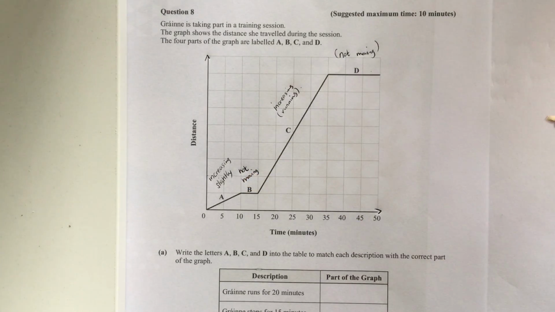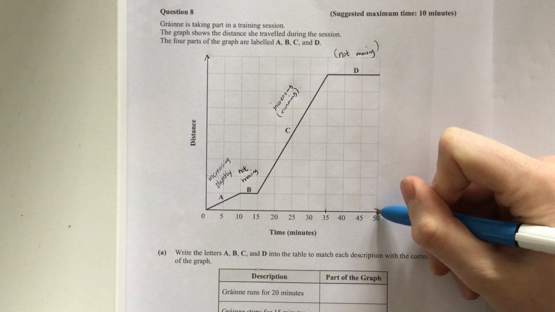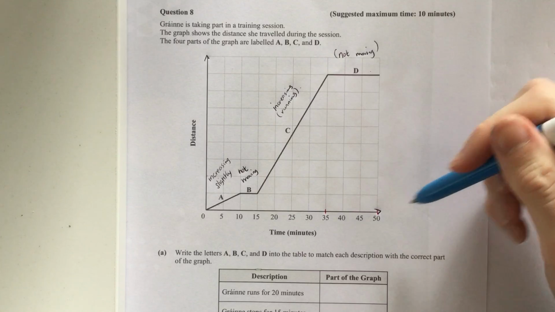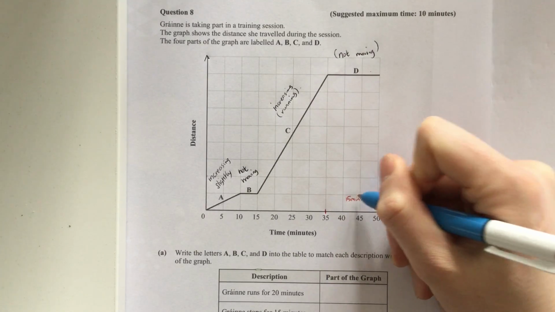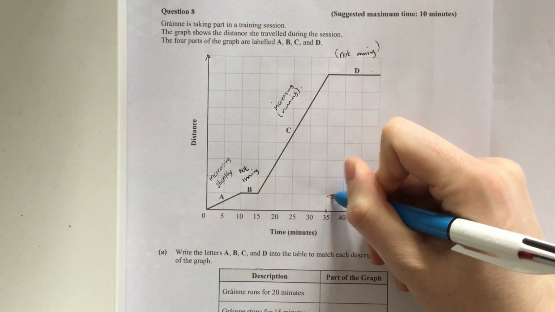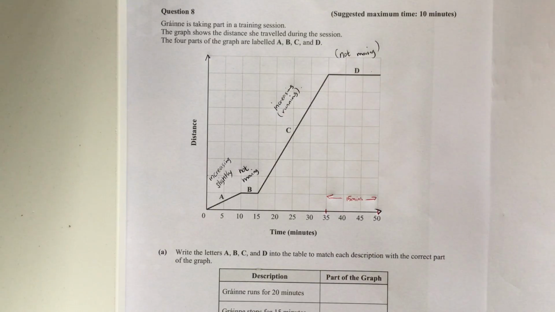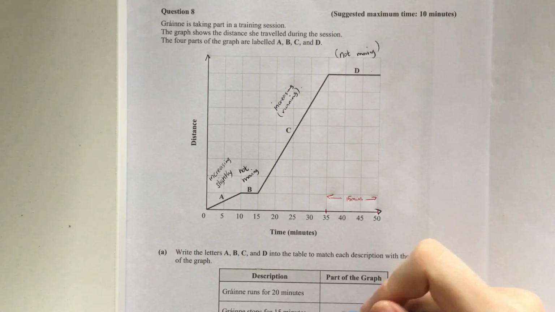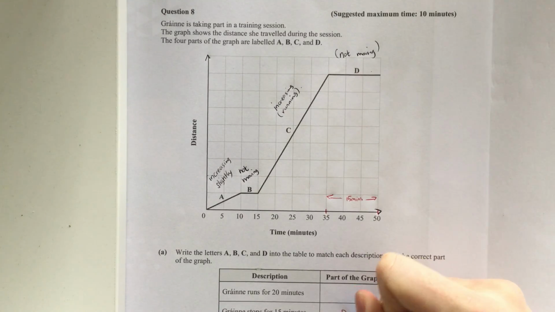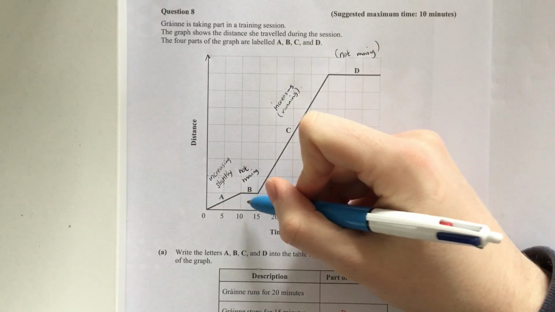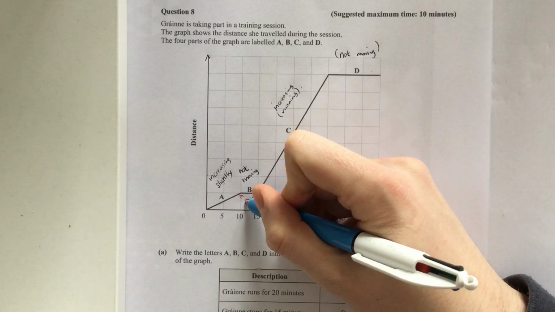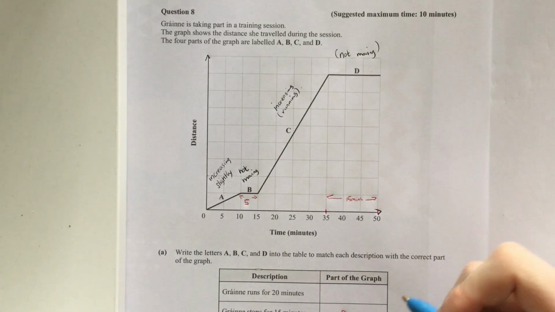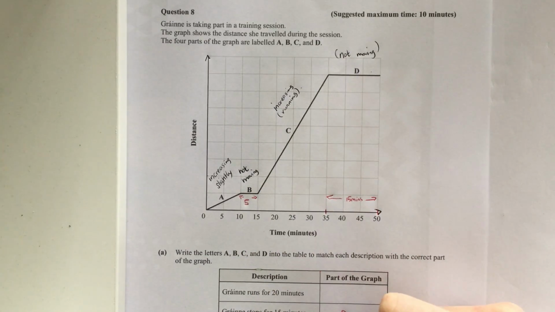But we need to figure out the timescales now. If we look here, 35 minutes, 50 minutes. So what's the difference between 35 and 50? There's a difference of 15 minutes here. So therefore, the correct answer for Grania stops for 15 minutes is going to be D. Grania stops for 5 minutes. We can see there's a difference here of 5 minutes between 10 and 15. So therefore, the answer for that is going to be B.